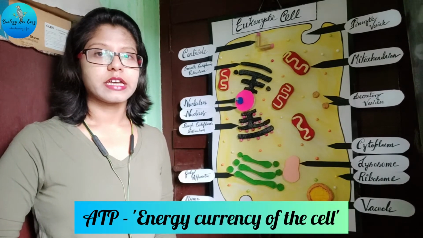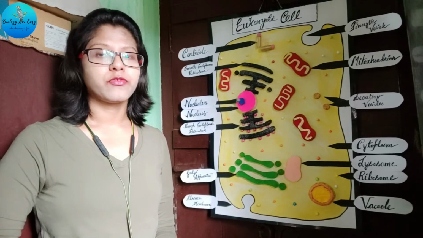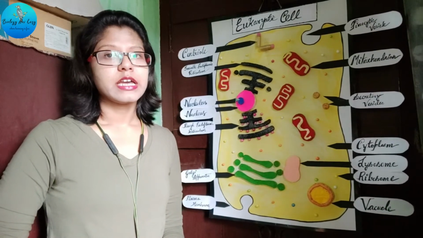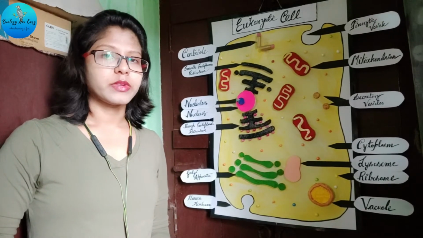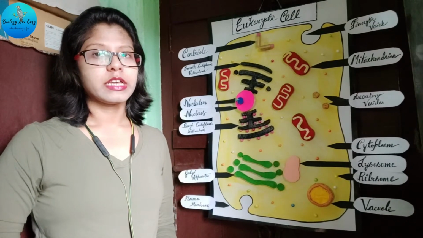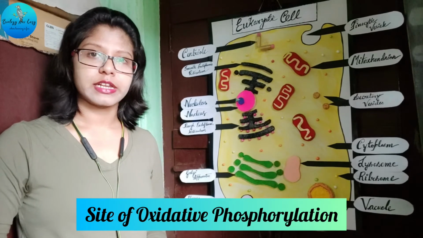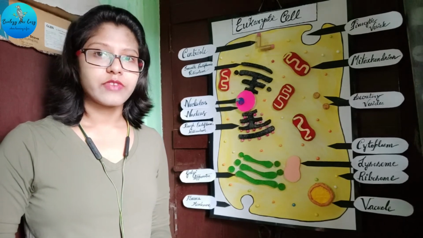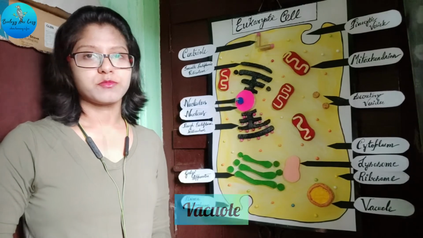ATP is known as the energy currency of the cell because it provides energy to perform various chemical activities that are needed for life. Mitochondria have two membrane coverings. The outer membrane is porous and the inner membrane is deeply folded. It is the site of oxidative phosphorylation. Another interesting fact is that mitochondria have their own DNA and ribosomes.